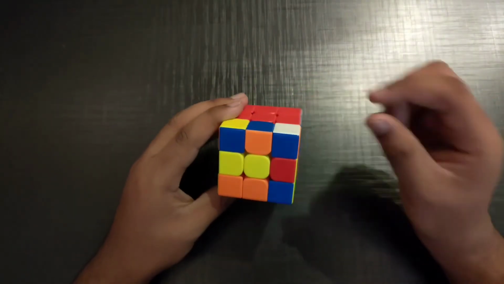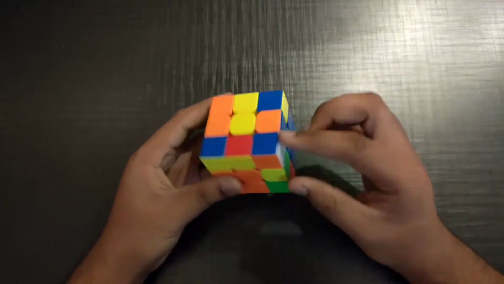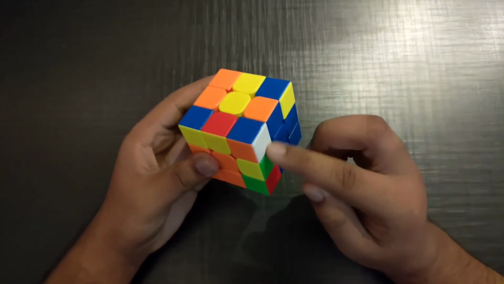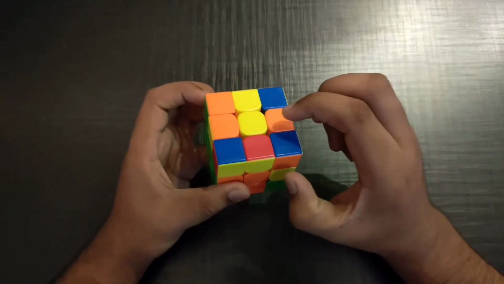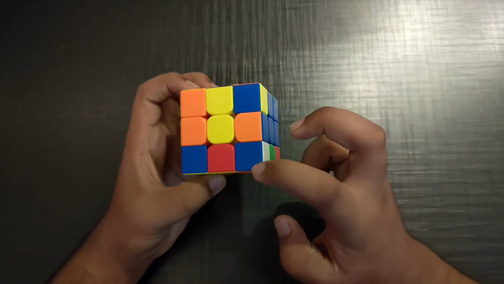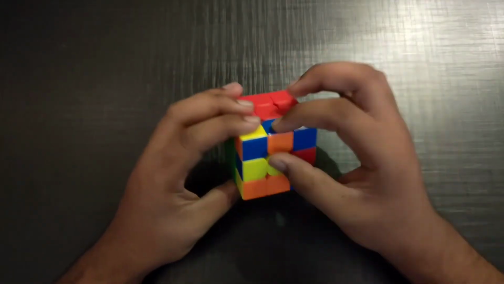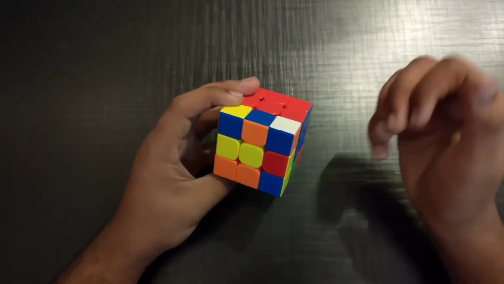And before moving on to that, let me teach you an F12 case. This is an F12 case. In case you come across this F12 case, in which these two are matching colors, and these two are matching colors, and this one is white. It comes from the back like this. So how do you solve this?